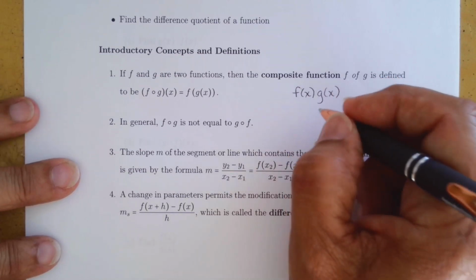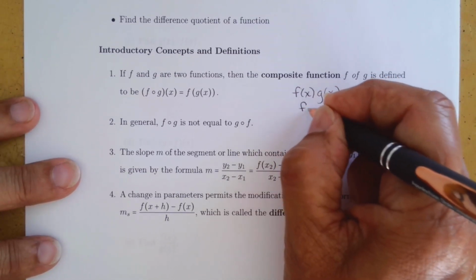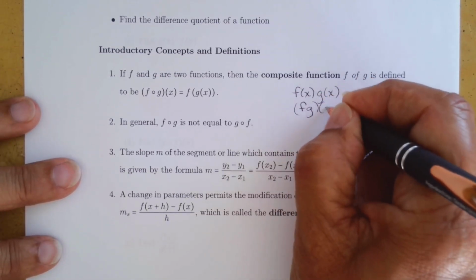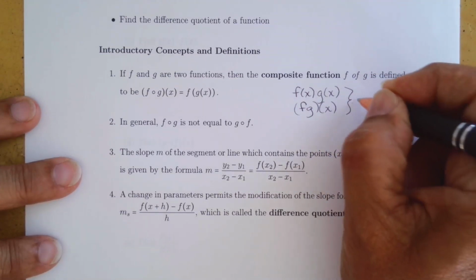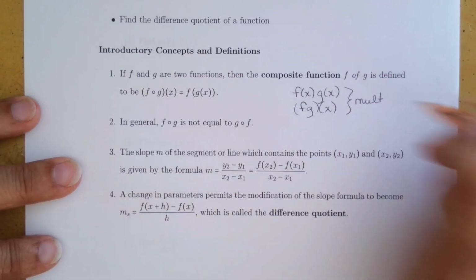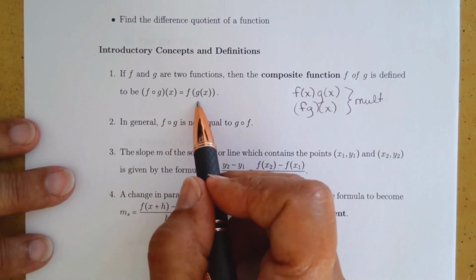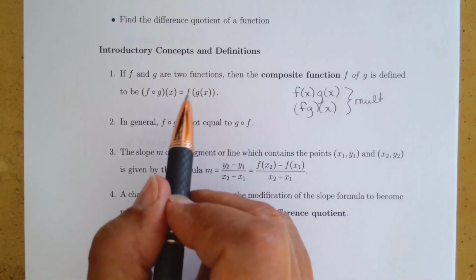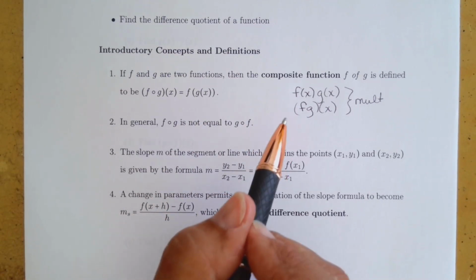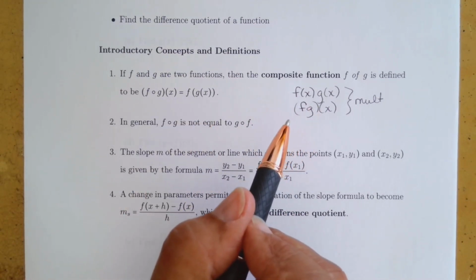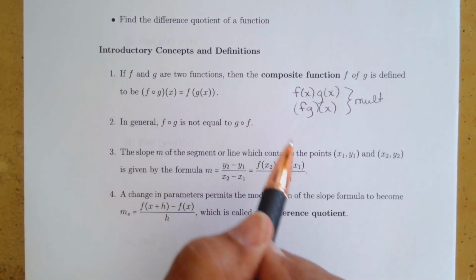The other way you can write multiplication is if you see it this way. These are both multiplication. This is a composition, these two. It's very easy to get them mixed up, so please, please, please make sure you understand the difference between them.